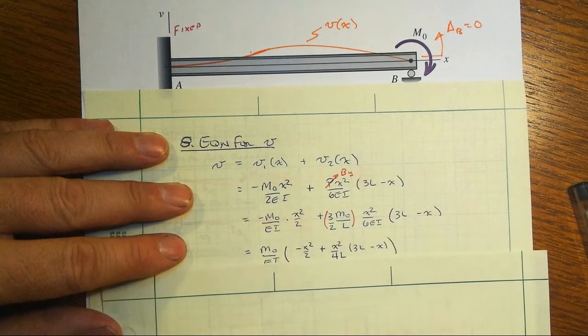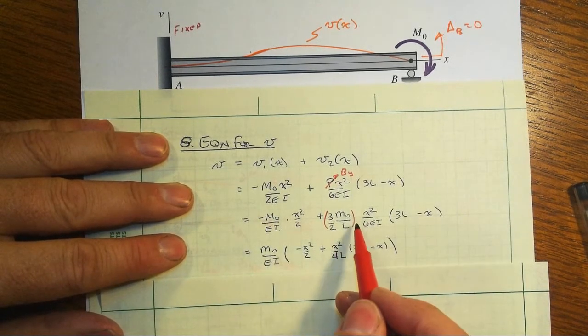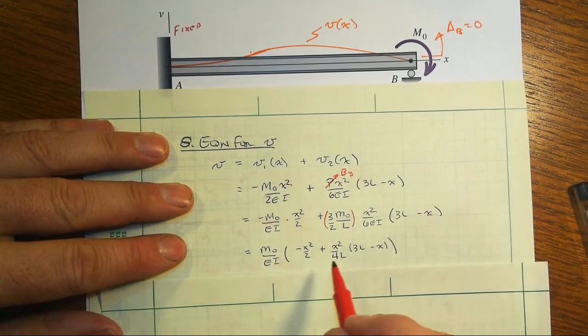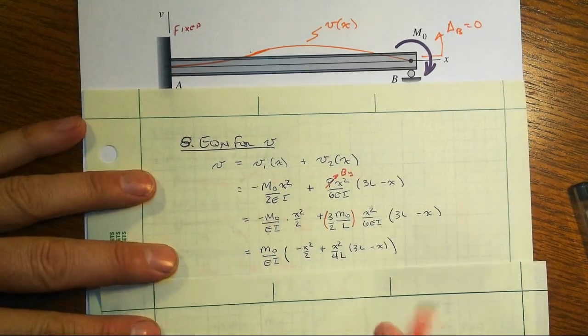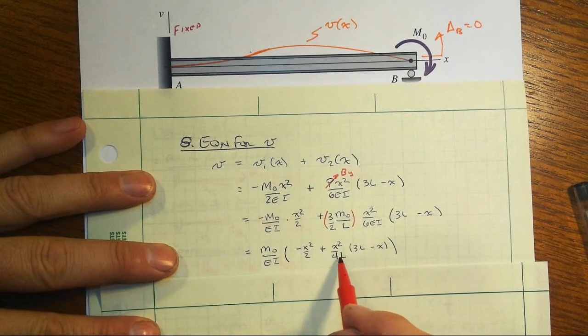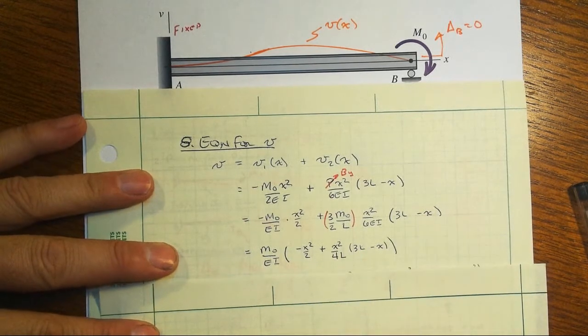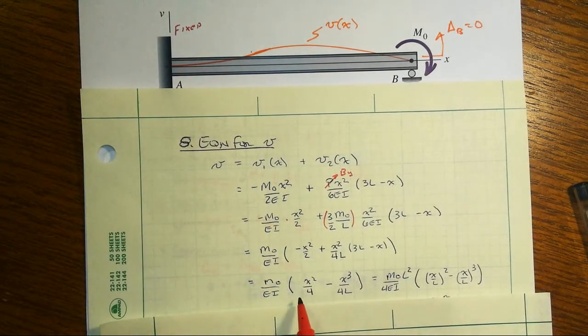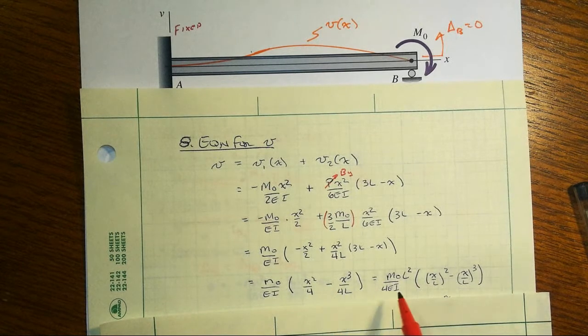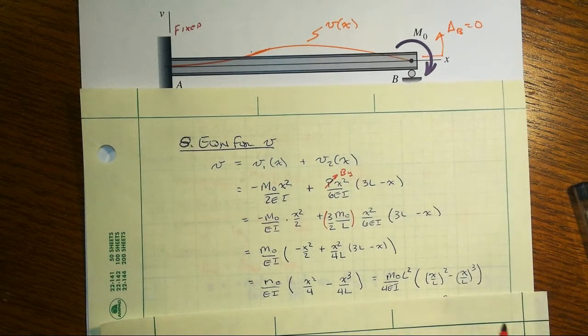I'm doing that thinking ahead about how I'm going to organize this, because then I factor out an M0 over EI and get this lovely expression here, which can still be simplified. We're going to have some x squared terms. The L over L is going to cancel out in the first part of that term, and when you do that, note this simplifies down into something a little bit nicer ultimately, and then the 4 can come out, and then I do this other goofy thing of even factoring out an L squared so that I get an x over L along here.